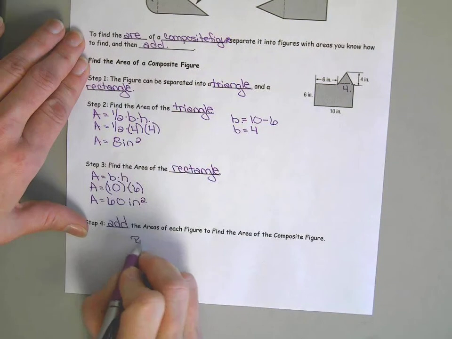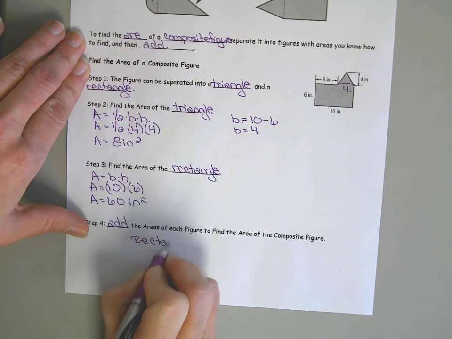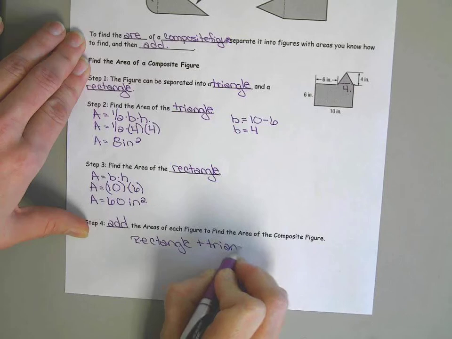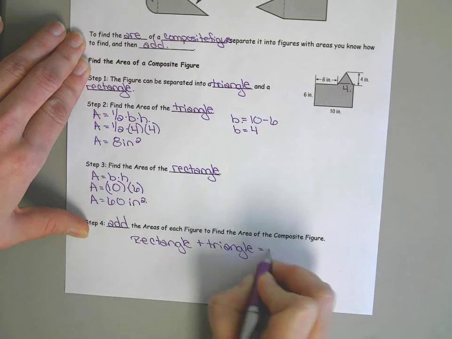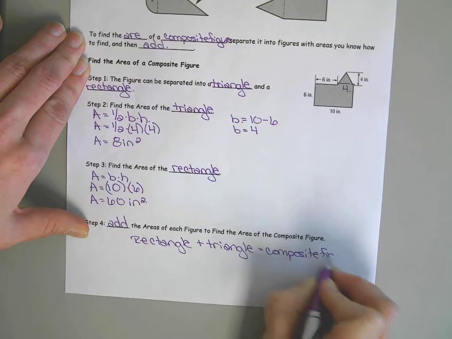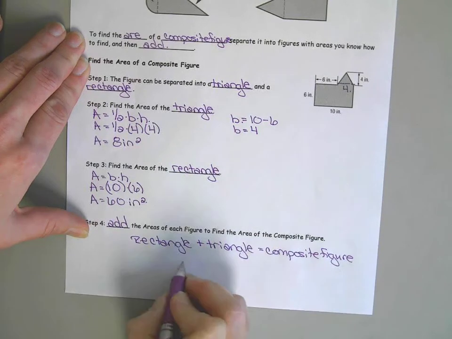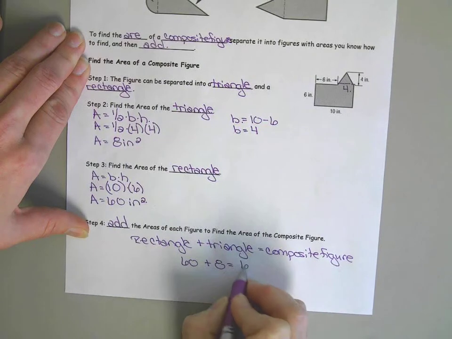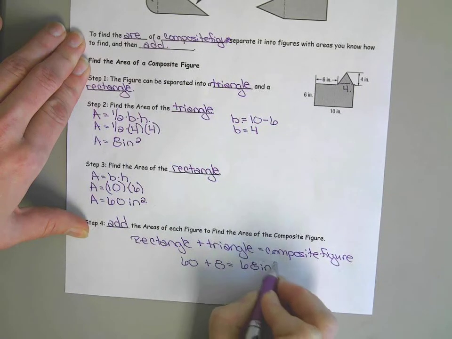So now we add the rectangle and the triangle to get our composite figure. So we have 60 plus 8, which gives us 68 inches squared.